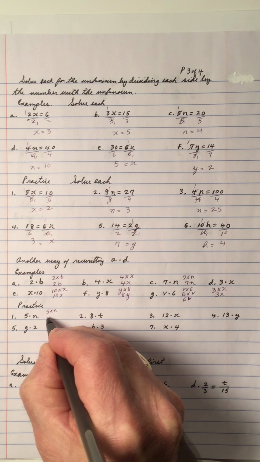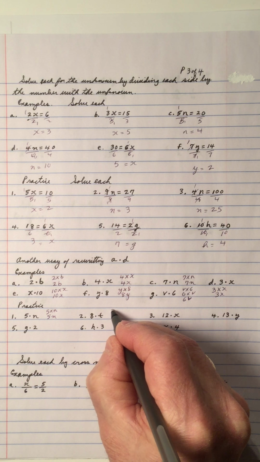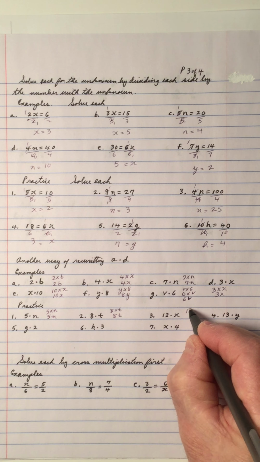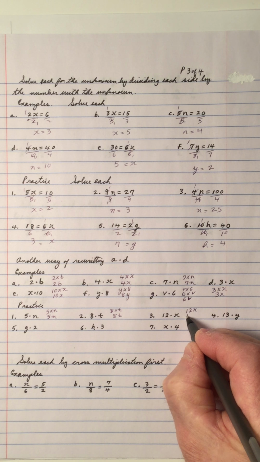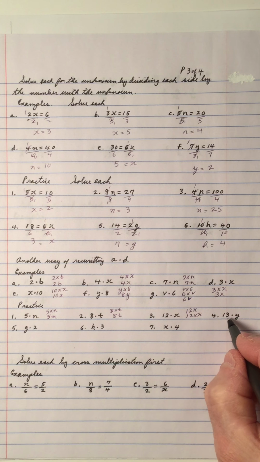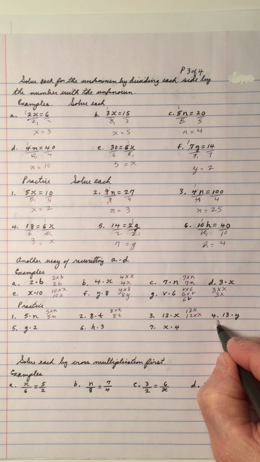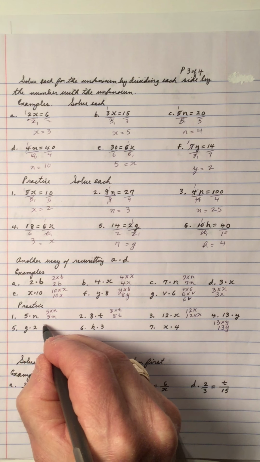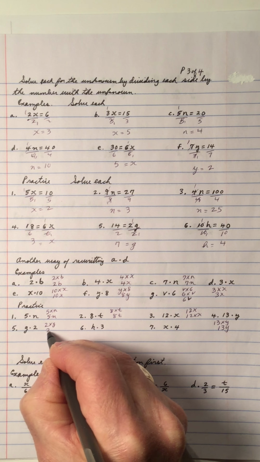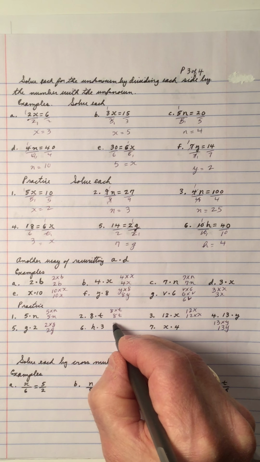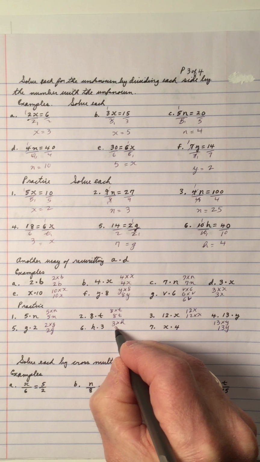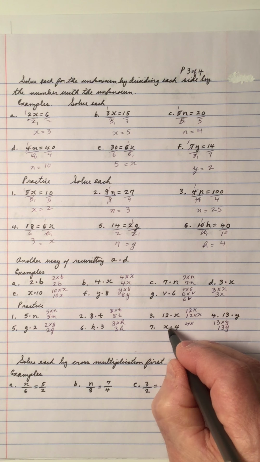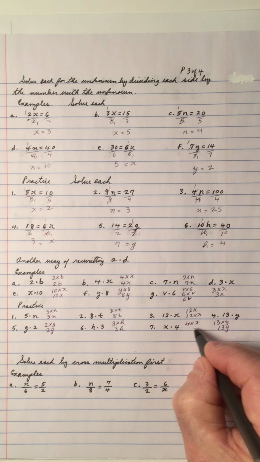5 times n, or 5n. 8 times t, or 8t. 12 times x is 12x, or it could be a multiplication sign, your choice. 13 dot y is 13 times y, or 13y. G times 2 is the same as 2 times g, or 2g. h times 3 is the same as 3 times h, or 3h. And 4 dot x is 4 times x, or 4x.